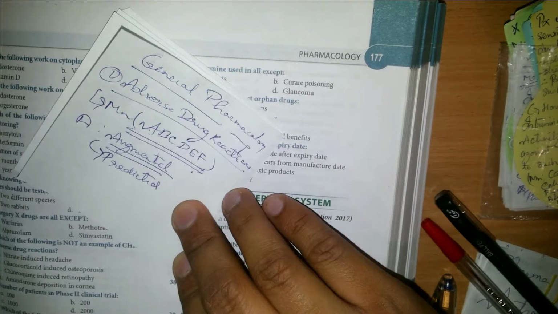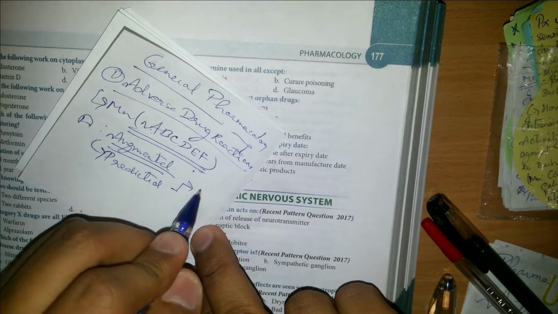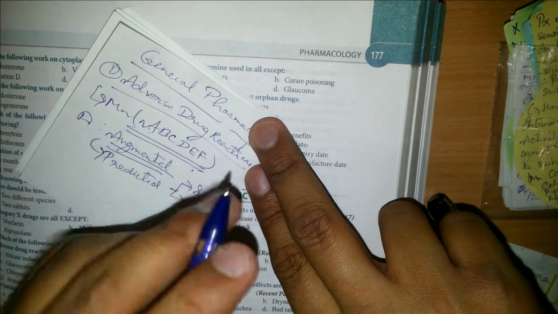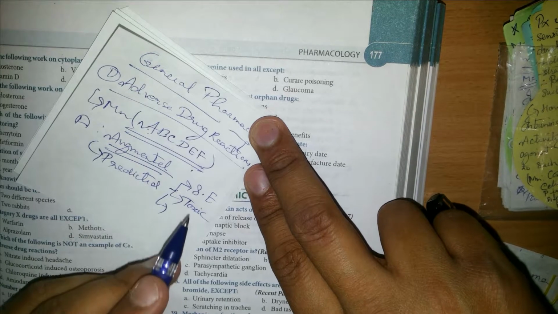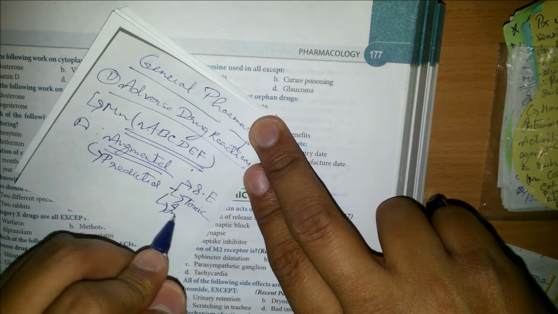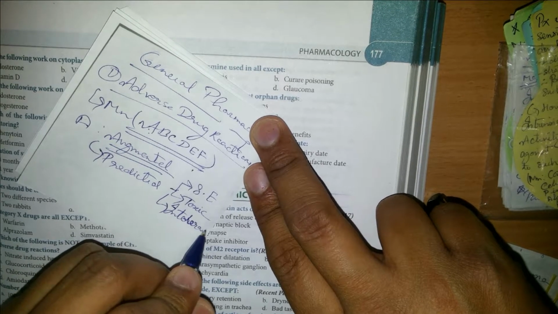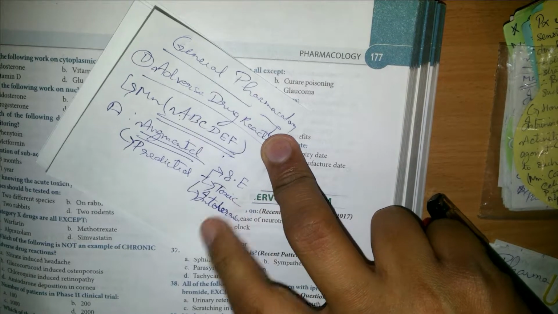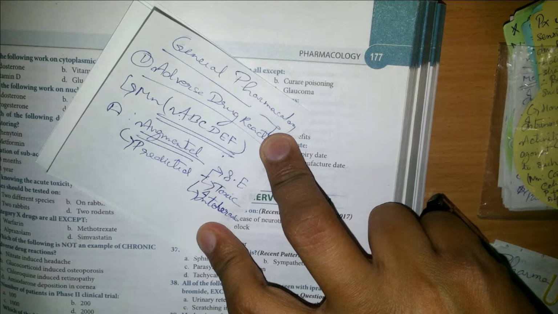So A stands for augmented or predicted drug effect, that can be either a side effect or a toxic effect, or it can be an intolerance. So augmented means it's predicted. When we say predicted, it can be a side effect, a toxic effect, or intolerance.